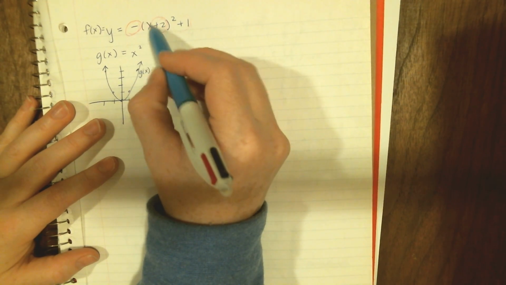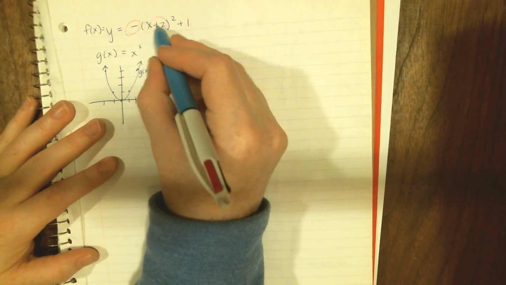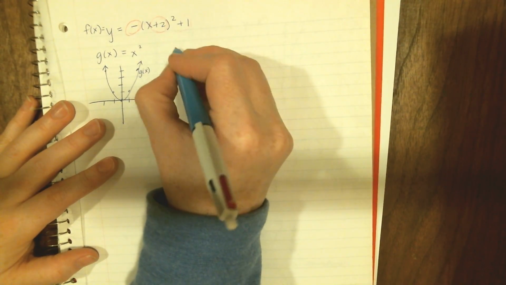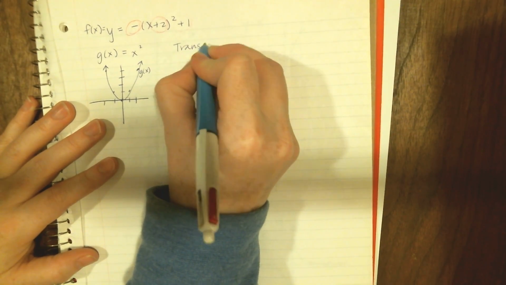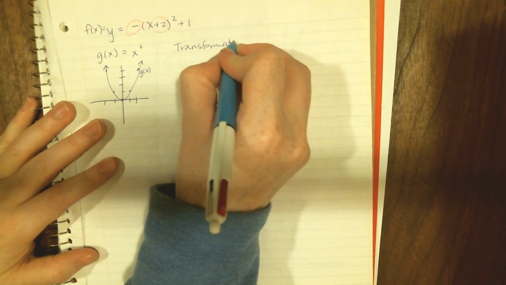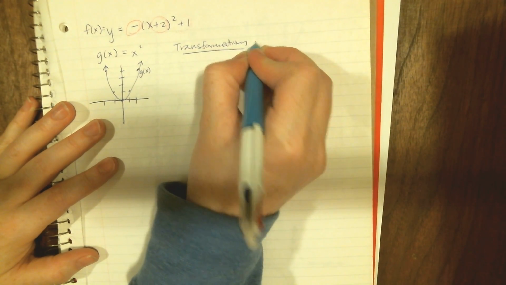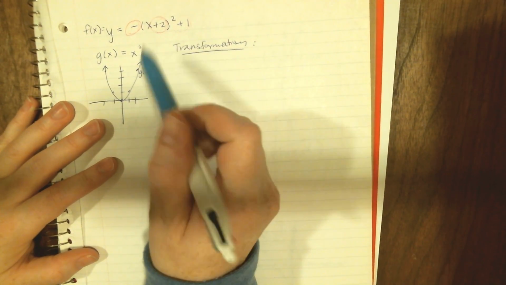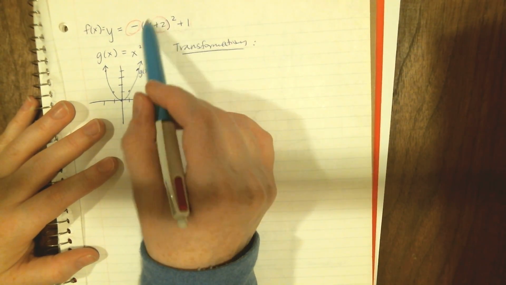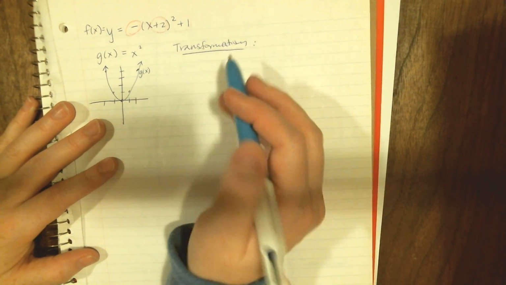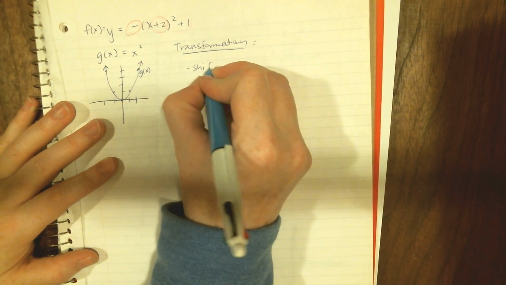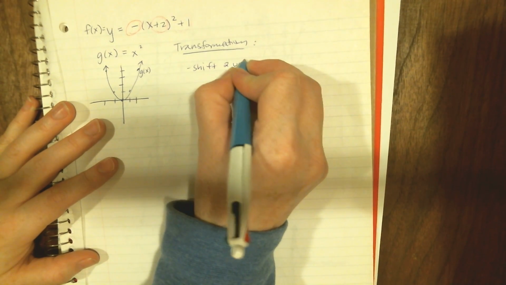So if I plugged in, let's say, 0, the first thing I do is add 2 to it. This add 2 is a transformation, so we're going to list our transformations. This add 2 is going to be a horizontal shift because it's happening to the x. It's happening on the input of this quadratic. So it's going to be a shift of 2 units.